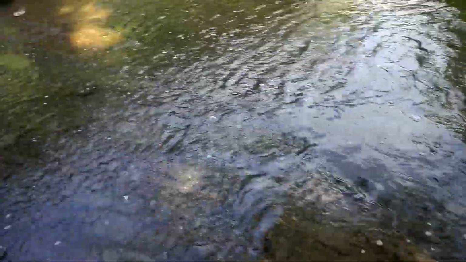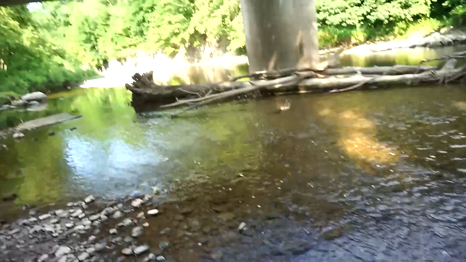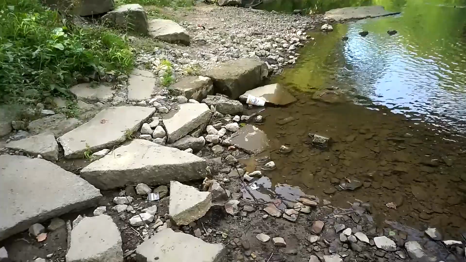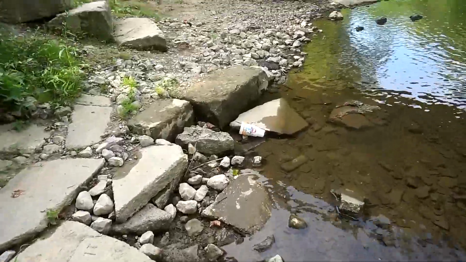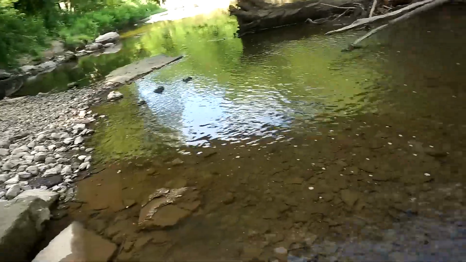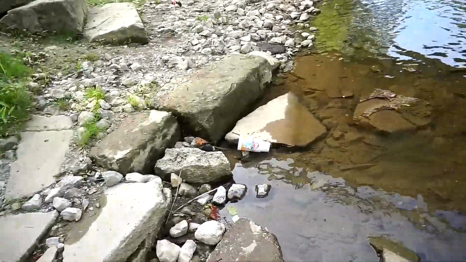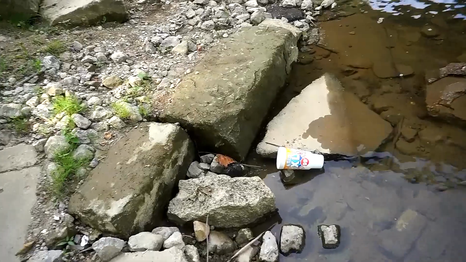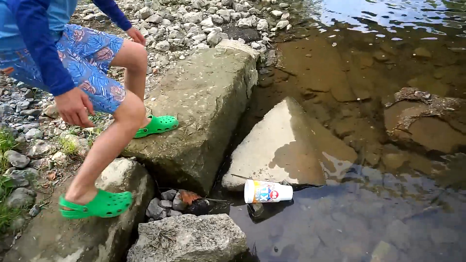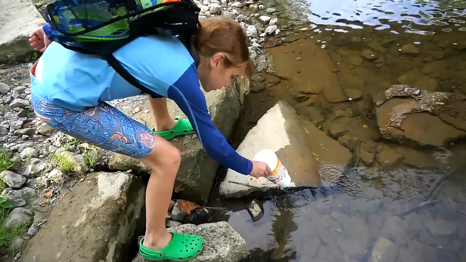So let's see. We can see all the non-living things real easy. You can see the rocks. Ooh, litter. We don't like that. We'll pick that up on our way out. That doesn't belong here because nothing eats styrofoam, so it's just pollution. It's going to stay there. Let's do our duty. Be eco heroes.